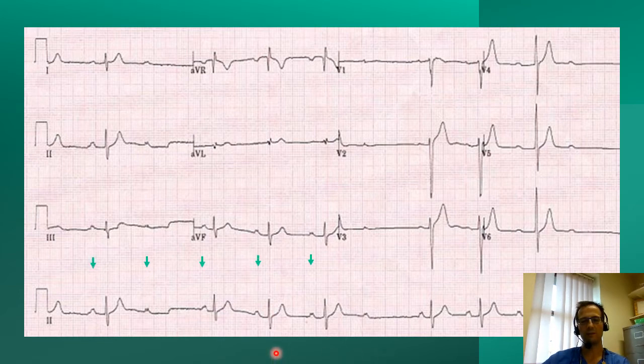So we mark out our P waves, which are occurring regularly throughout the rhythm, which they should do. P waves should be regular unless there are atrial ectopics happening. And then we mark out our QRSs. And can you see that the QRSs are not occurring regularly? And if it were complete heart block, the QRSs should occur regularly unless ventricular ectopics are confusing the situation. So then, having marked them out, can you see how the PR interval is gradually prolonging?